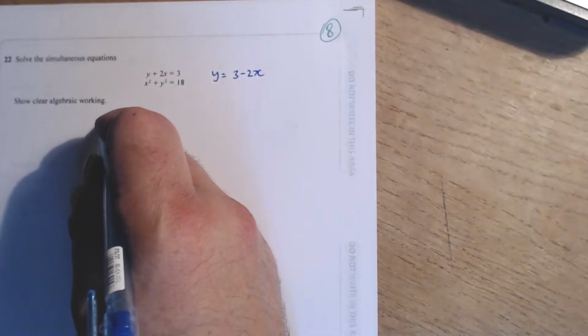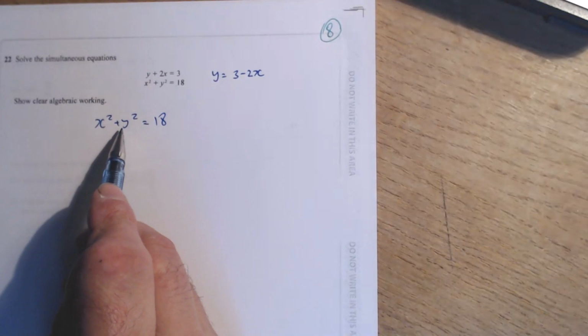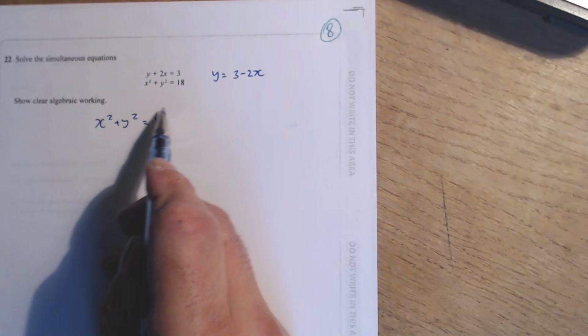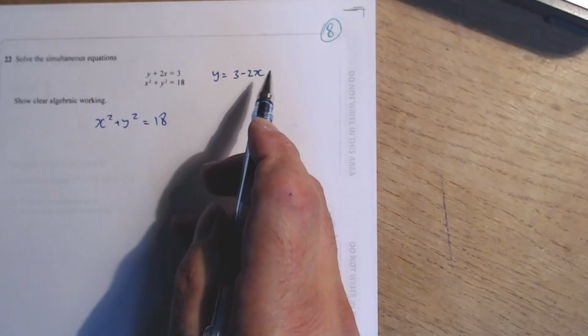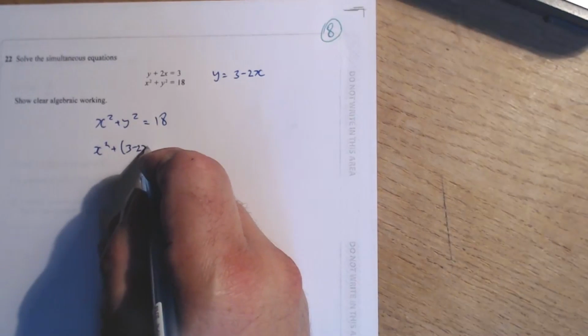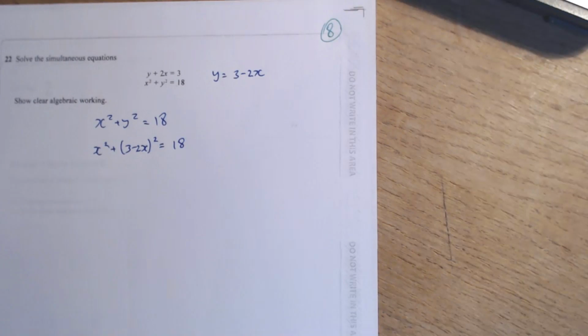So we've got x squared plus y squared equals 18, but we're going to replace the y with 3 minus 2x. So it's not going to be y squared, it's going to be 3 minus 2x all squared. So x squared plus (3 minus 2x) all squared equals 18. Well, you now just number crunch.